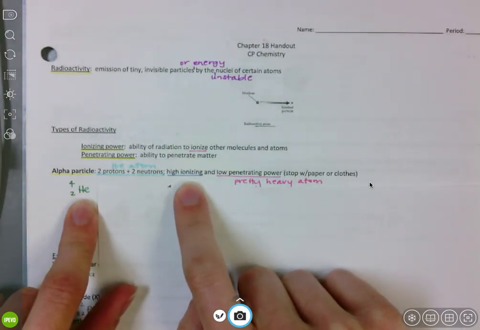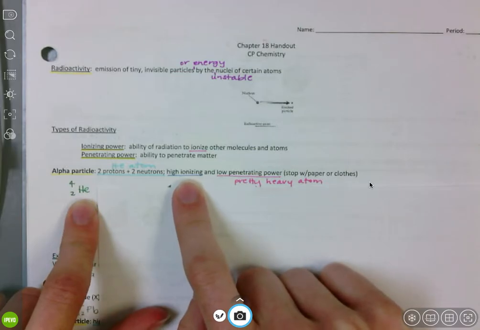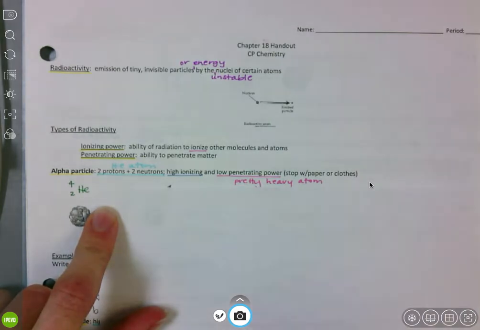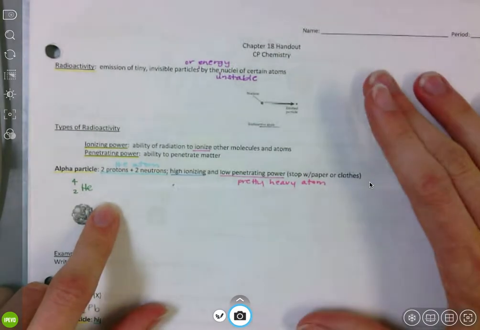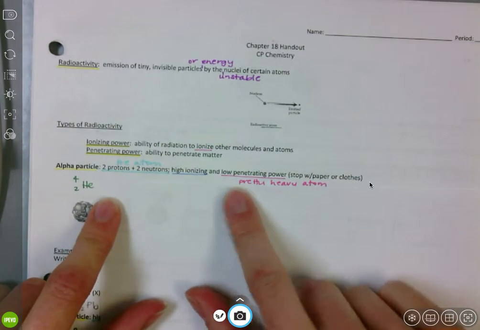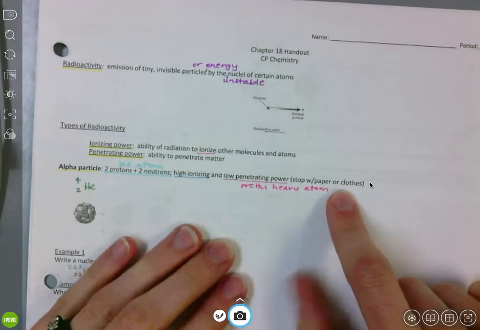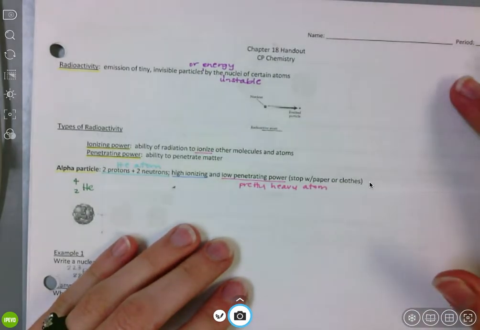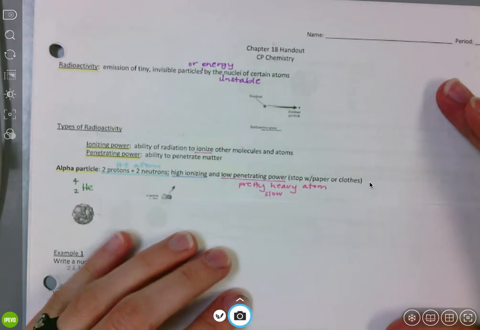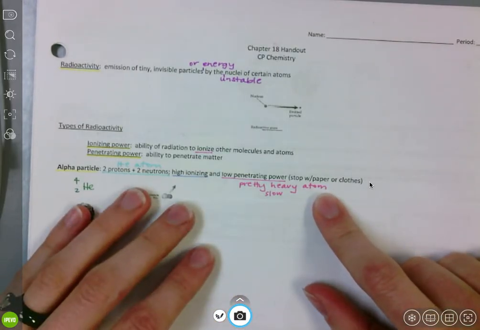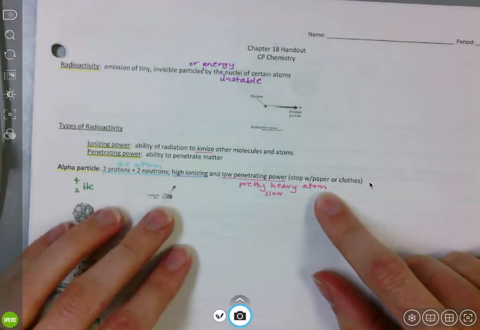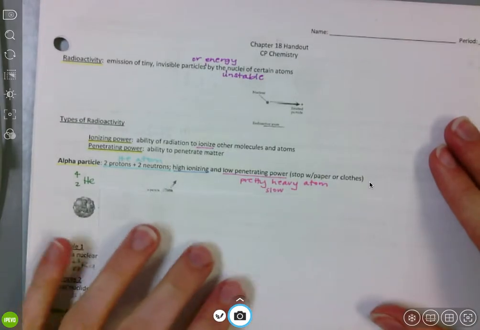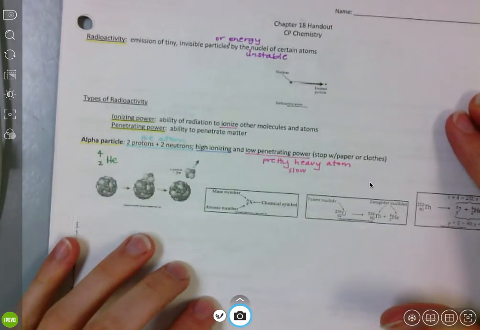Alpha particles are highly ionizing, which means that they easily make the thing that they come in contact with either steal or gain electrons, and they have low penetrating power. So these guys can be stopped with paper or clothes. If you're wearing clothes, your clothes will prevent these alpha particles from coming in contact with you because they're relatively heavy and relatively slow. Relatively speaking, they're kind of big compared to the other types of radioactivity that we'll talk about.